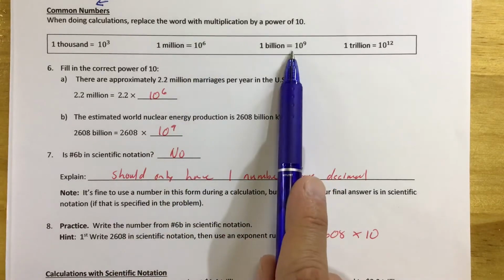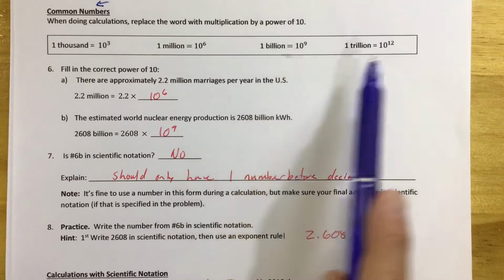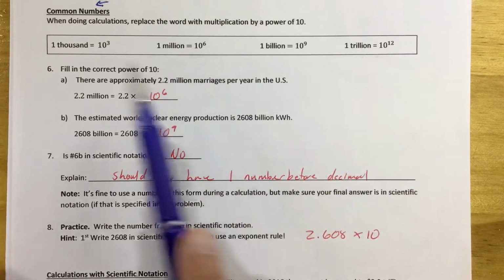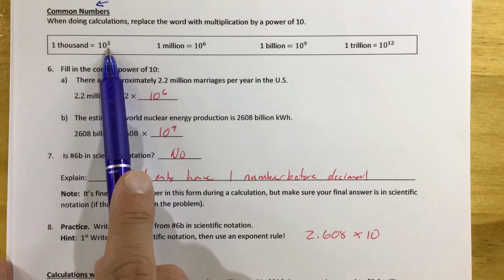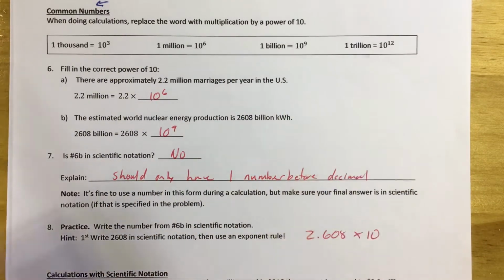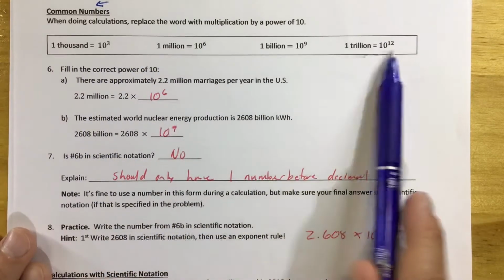For a billion, that'd be 10 to the 9 times, and then a trillion is 10 to the 12 times. And you should see that these count by threes, right? You got 3, 6, 9, 12, because each of those moves you into a different period of things. So we go thousands to millions to billions to trillions. We don't do anything with 100,000s. Those aren't really in these things. These are actually the main checkpoints for the periods.